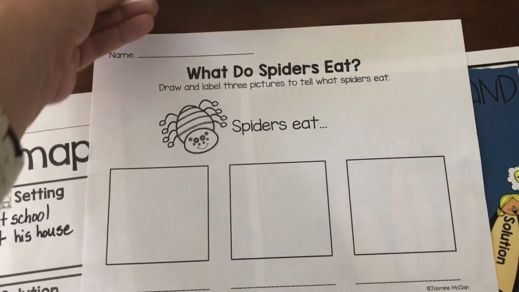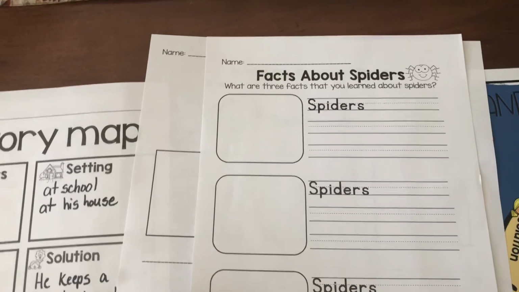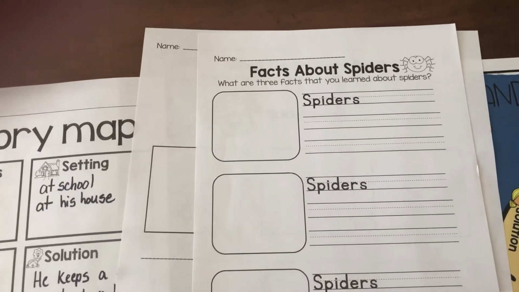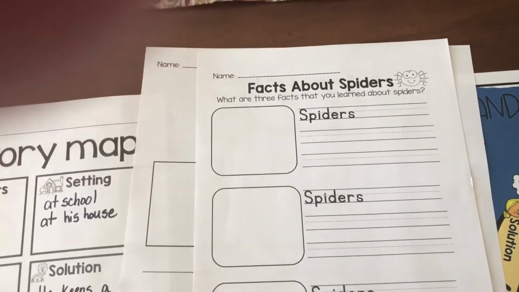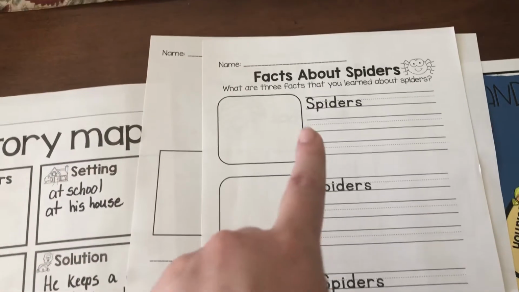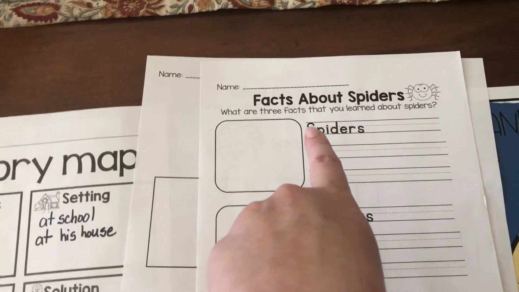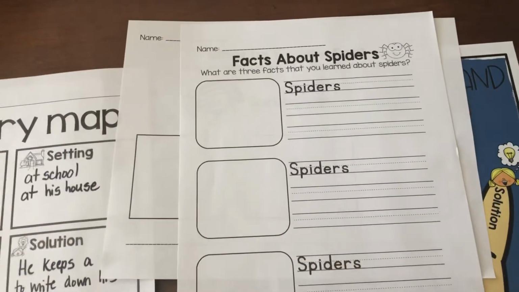And then we also learned there's another paper that looks like this, and it says up at the top, facts about spiders. And we've learned lots of facts this week. So I want you to think of 3, and I want you to start the sentences. Spiders, they started it for you. So spiders, and think of 3 facts that you've learned about spiders.